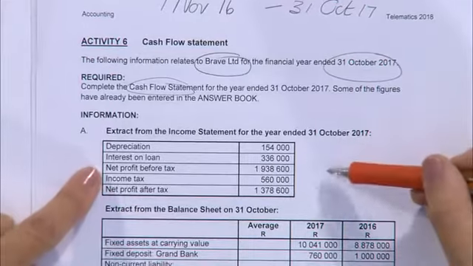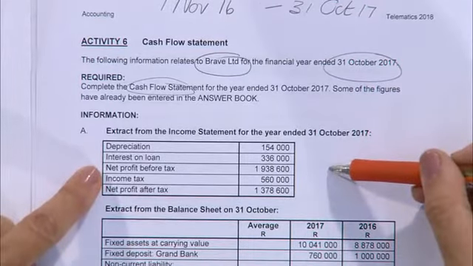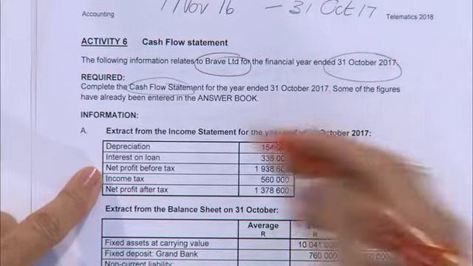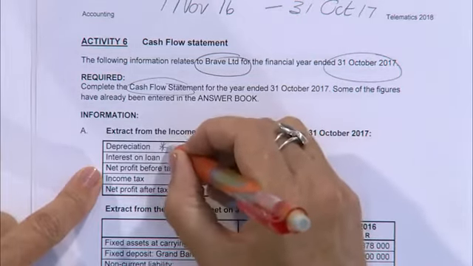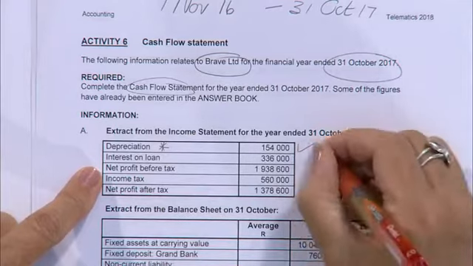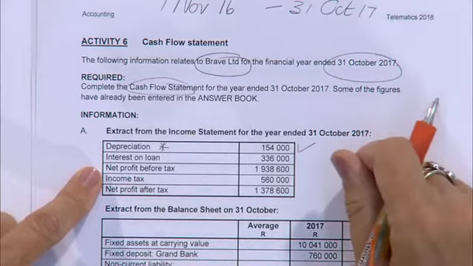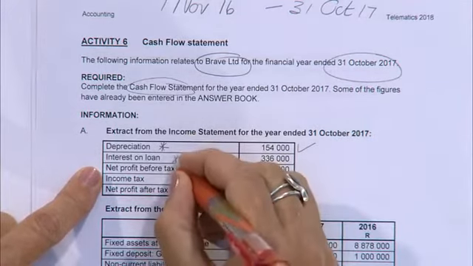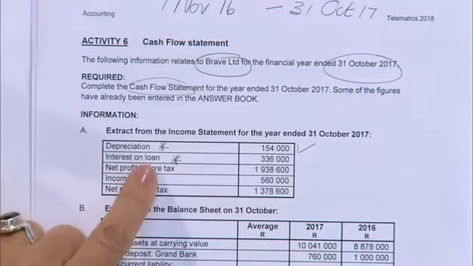Because remember, you've just finished your income statement. Now, the items to mark here that you'll be using later will always be depreciation. I usually just tick them as I go along, which I'll do later. You'll need your interest on loan, but please remember, when you do this, it's interest expense. Now, think quickly, what other forms of interest expense are there?